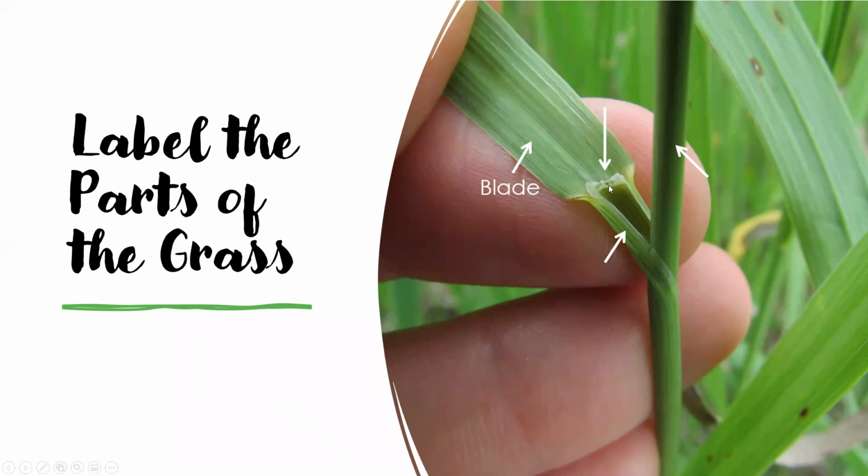All right. Our next arrow is pointing at this structure right here. What do we call this structure? All right. Ligule is correct. Our third arrow is pointing at this structure, maybe the easiest one of the day.